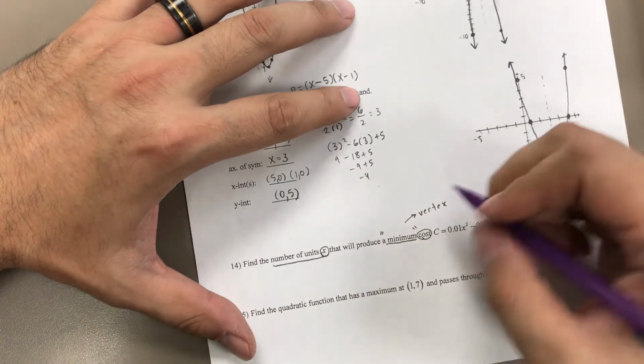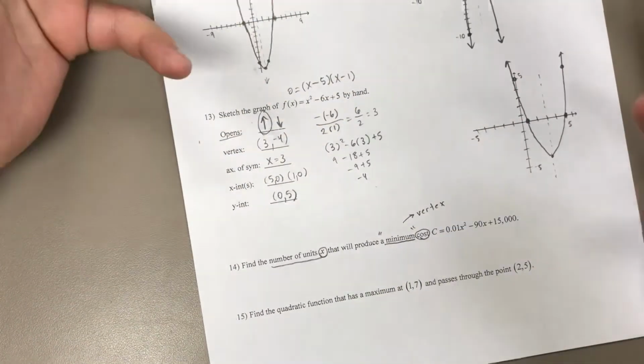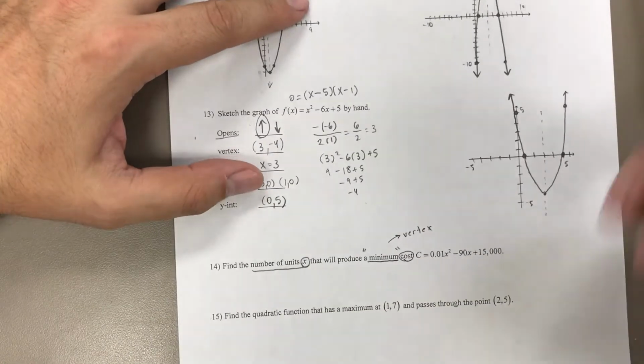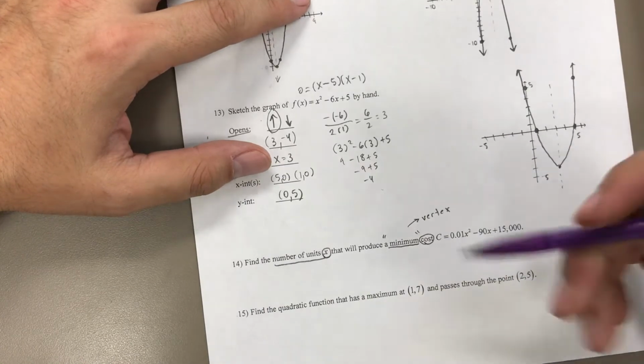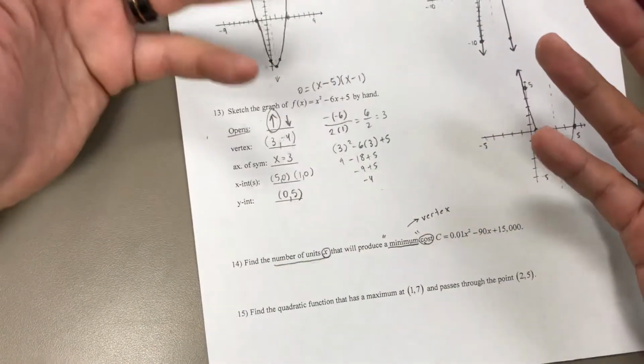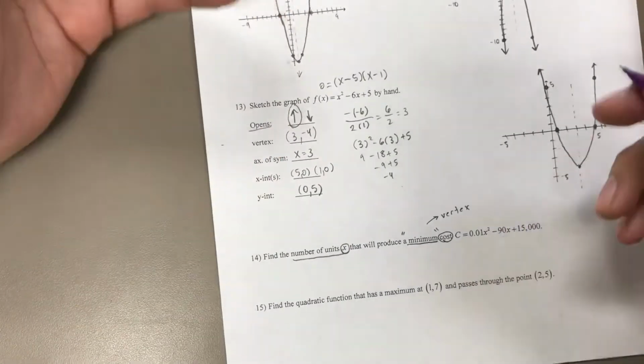So the vertex, look for words like minimum or maximum. For x-intercepts, look for things like, when does it hit the ground? How much hang time does it have? How long is it in the air? That kind of thing. And then with the y-intercept, it's always going to be like the beginning value, so some initial amount or the starting amount. In this case, just minimum, so vertex.